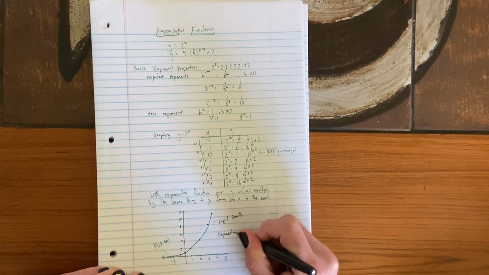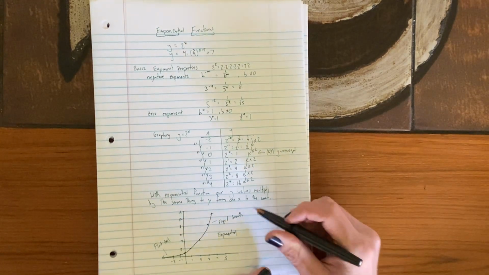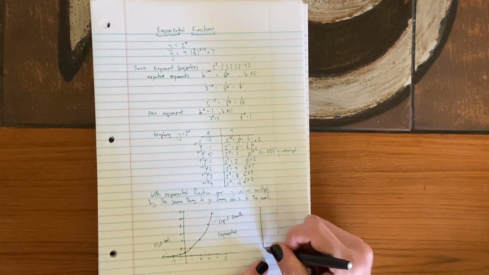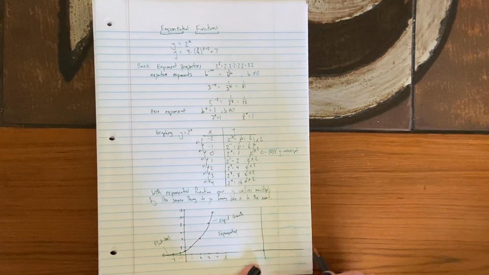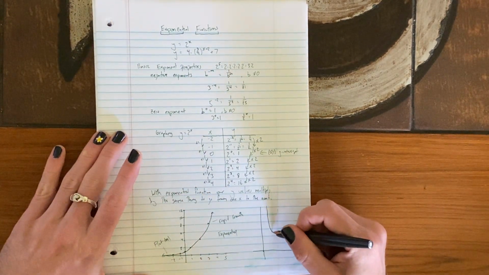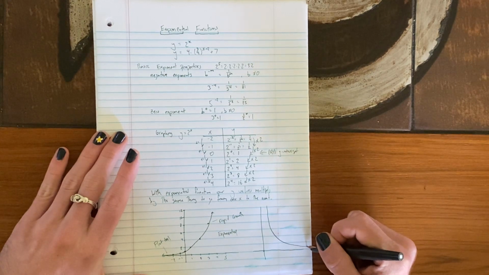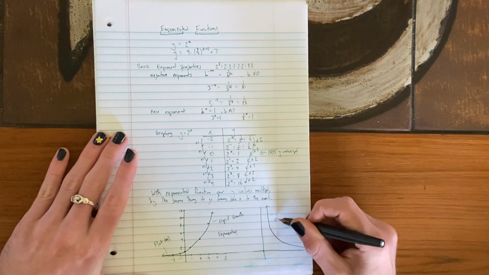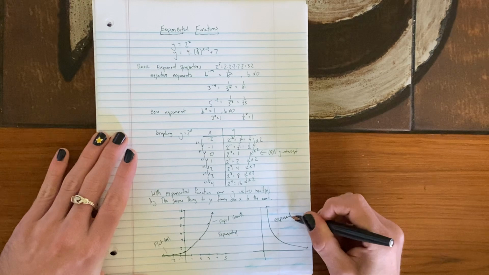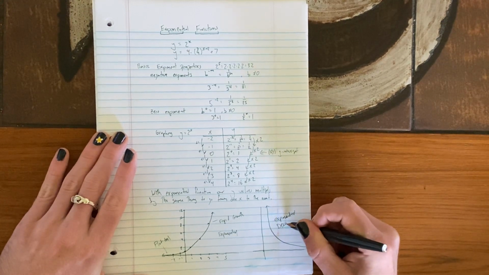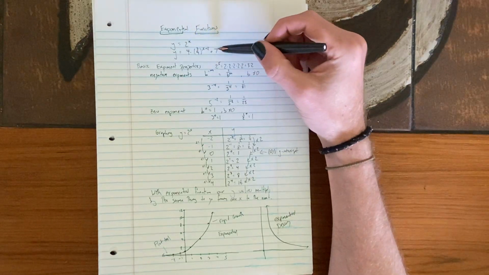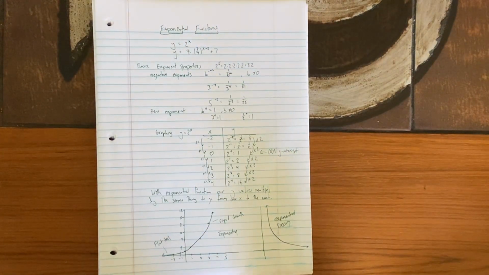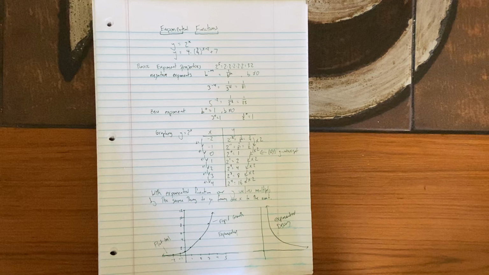And it's growth because it's getting bigger. We're not going to look at what happens right now, but there is a way to make your function instead look something like this, which would be considered exponential decay. And it has to do with changing one of these numbers to a certain thing. And again, you're going to see how that happens with our Desmos activity.